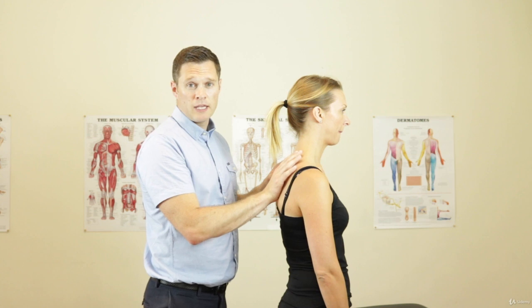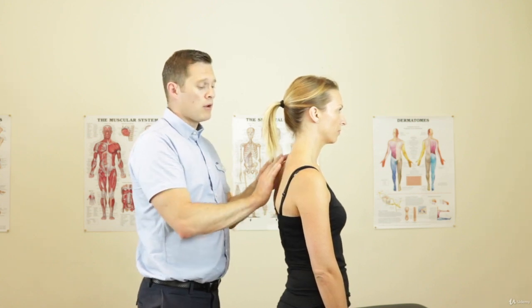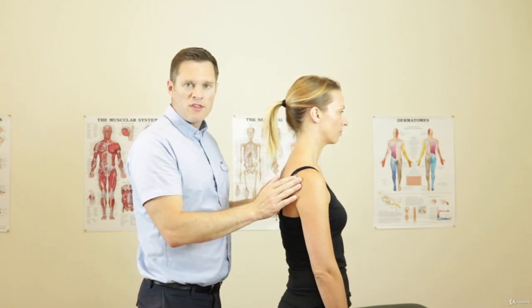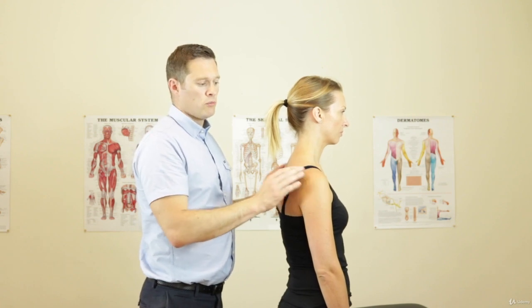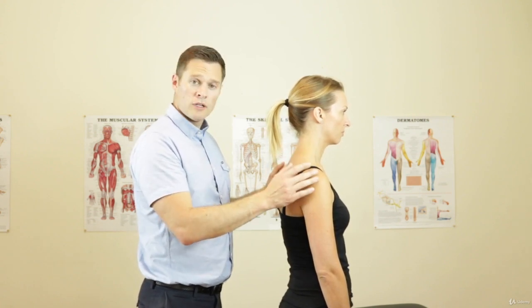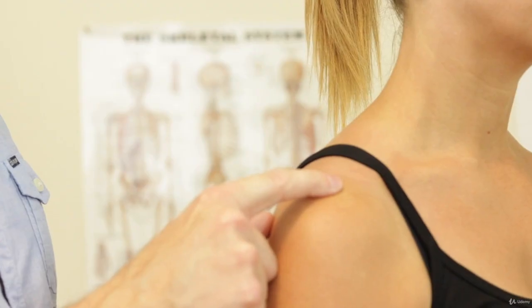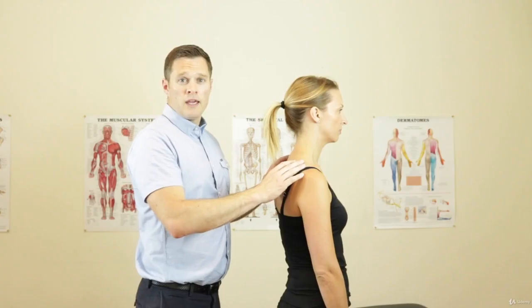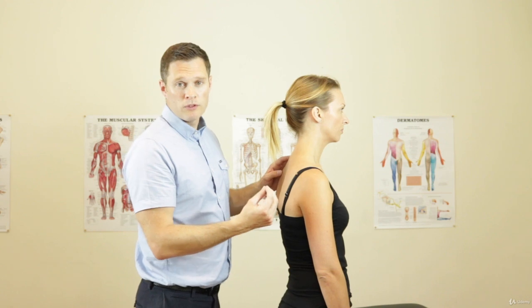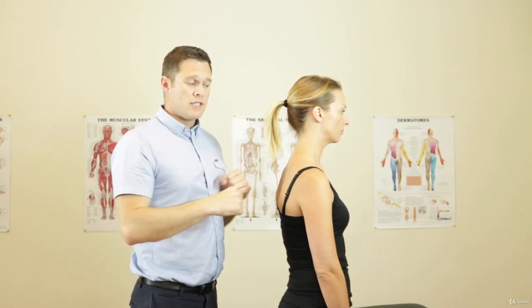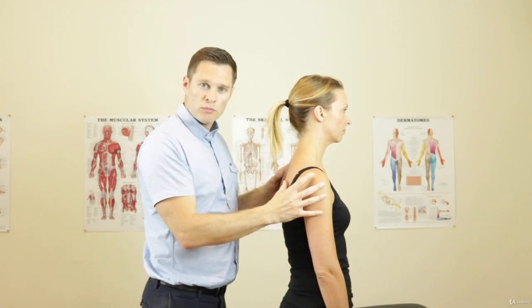You can feel for any increased heat as well, compare one side to the other, or any thickening around the glenohumeral joint. It's important that we also look at the alignment of the acromioclavicular joint as well to see if there's been some previous trauma to the acromioclavicular joint. Has that joint become raised, and is that going to affect the way that the shoulder moves as well?